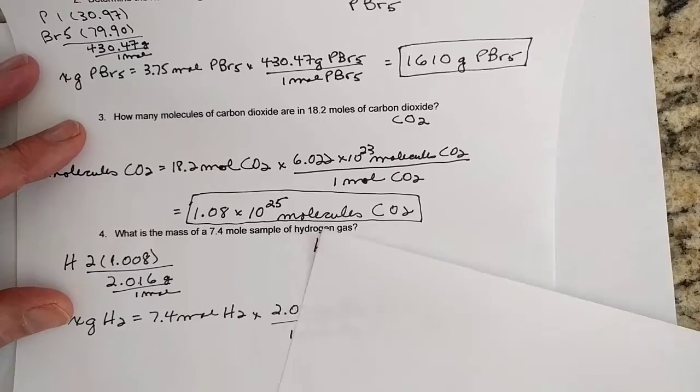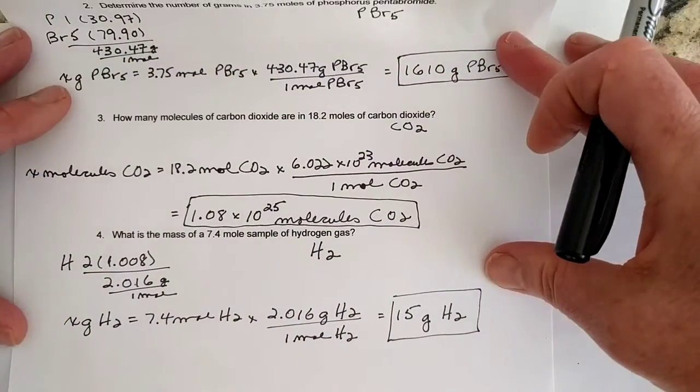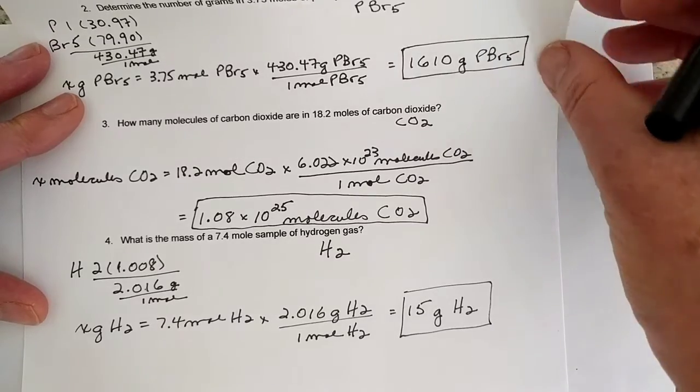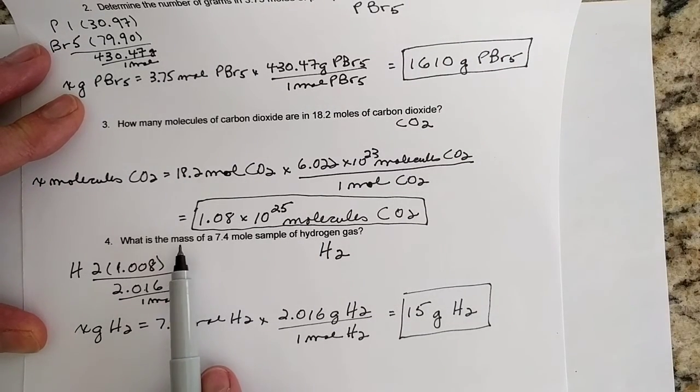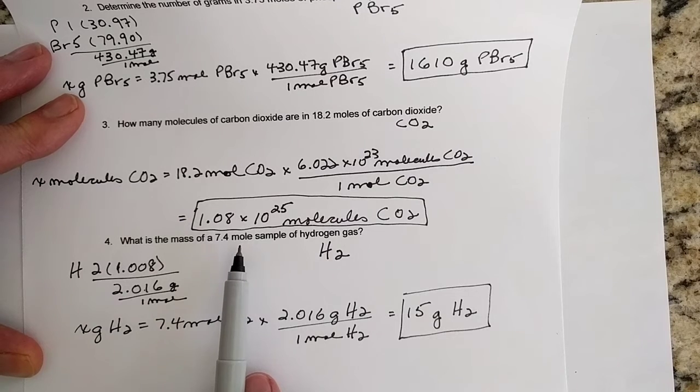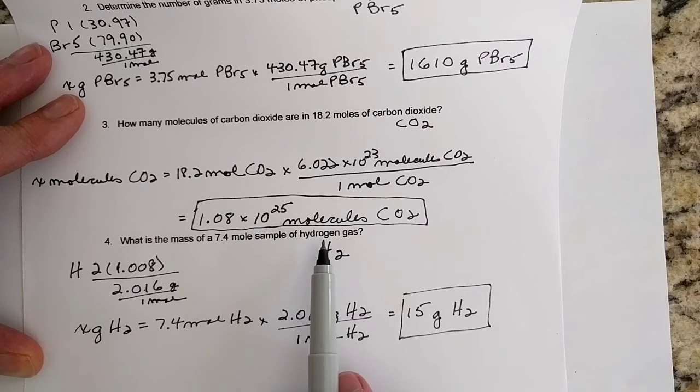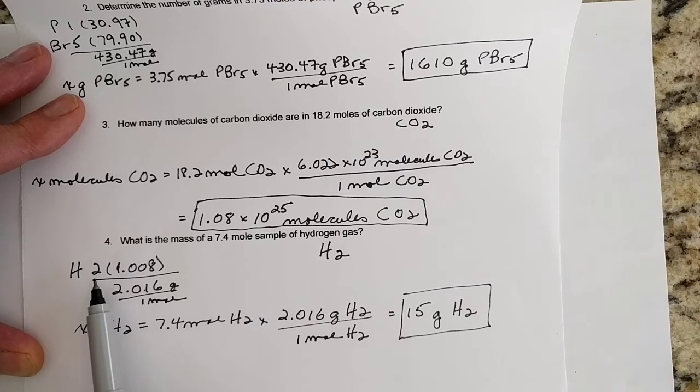All right, and number 4, what is the mass of a 7.4 mole sample of hydrogen gas? Okay, so here again we have mass and mole, so yeah, we need to do a molar mass calculation. Our formula, hydrogen, is a Hofbrinkel. If you have some hydrogen gas in a tank, you will have H2 molecules, hydrogen covalently bonded to hydrogen. So for our molar mass, we have 2 hydrogens from the periodic table. Each hydrogen is 1.008, so our molar mass is 2.016 grams per mole.